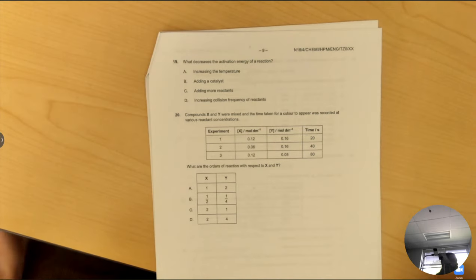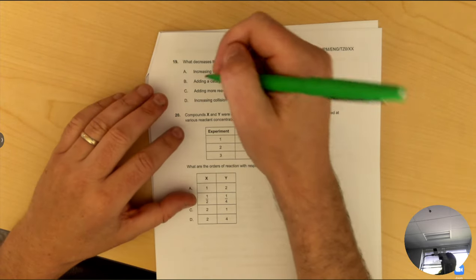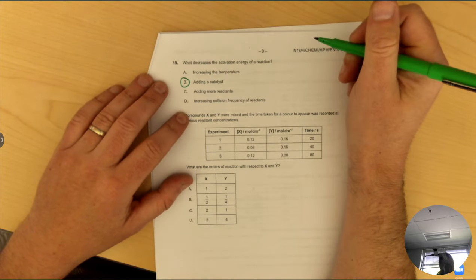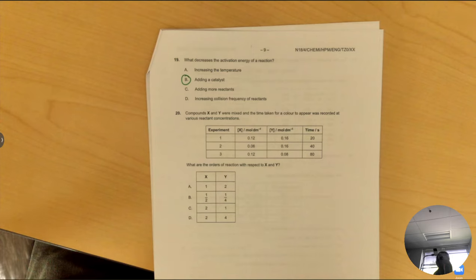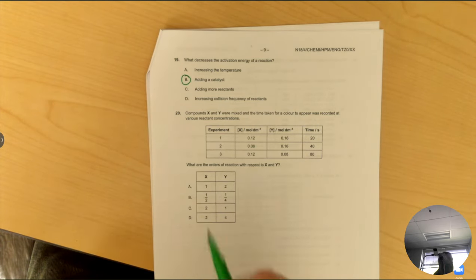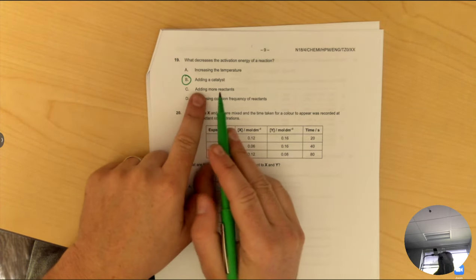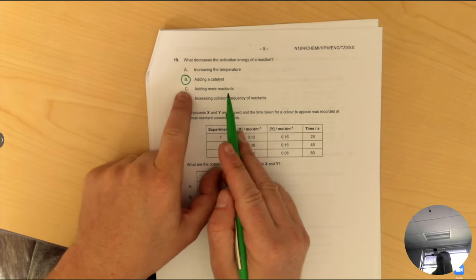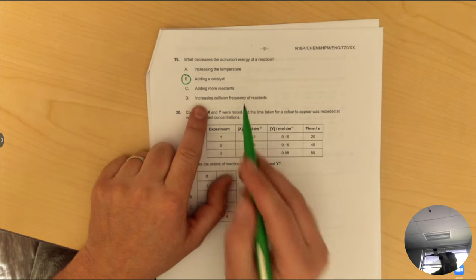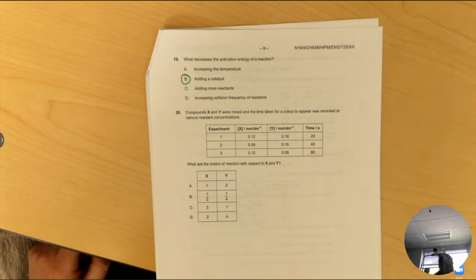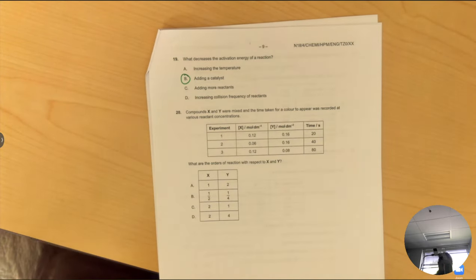All right, moving right along. Number 19, what decreases the activation energy? There's only one thing, adding a catalyst. Increasing temperature will mean more reactant particles can satisfy that activation energy because they're moving faster, they collide faster, right? Adding more reactants, well, if that increases the concentration, sure, that might throw the system off equilibrium, but it's going to re-establish. And then increasing collision frequency, not so much. That just means you're going to have more that satisfy it. But the only thing that lowers it is the catalyst.